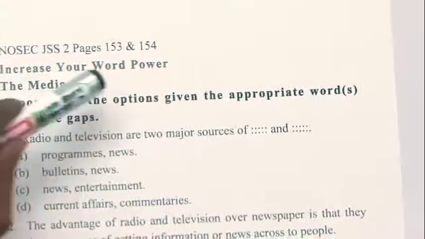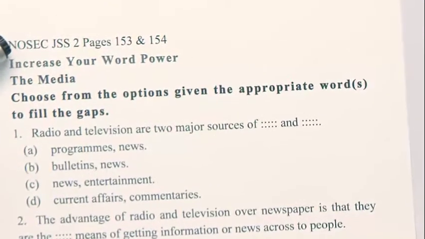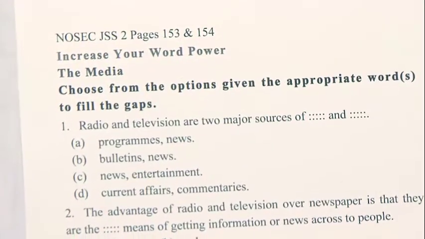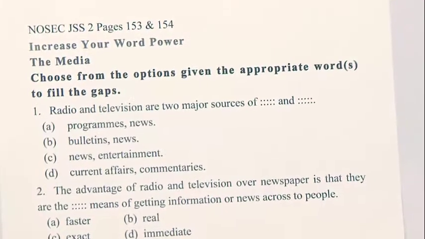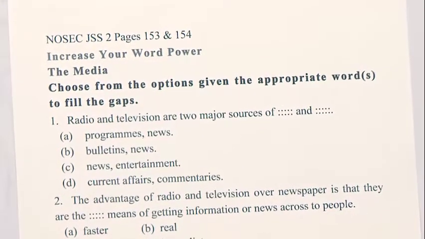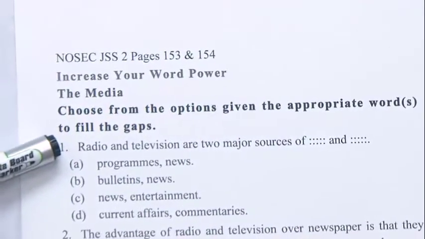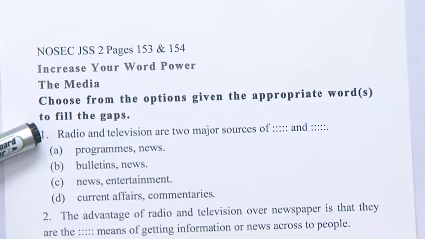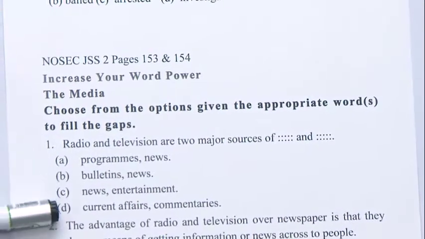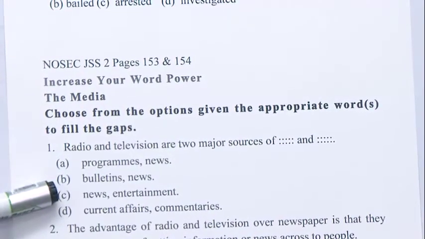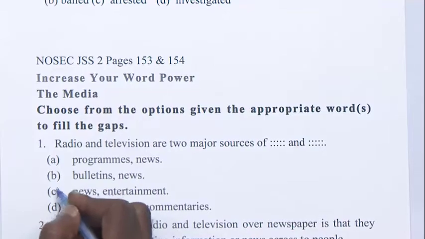Then you have another one on the media on pages 153 and 154 of the New Oxford Secondary English Course, Book 2. I'm not sure you are familiar with it. You have the media. Radio and television are two major sources of dash and dash. Which one will be? Of news and what? And entertainment.